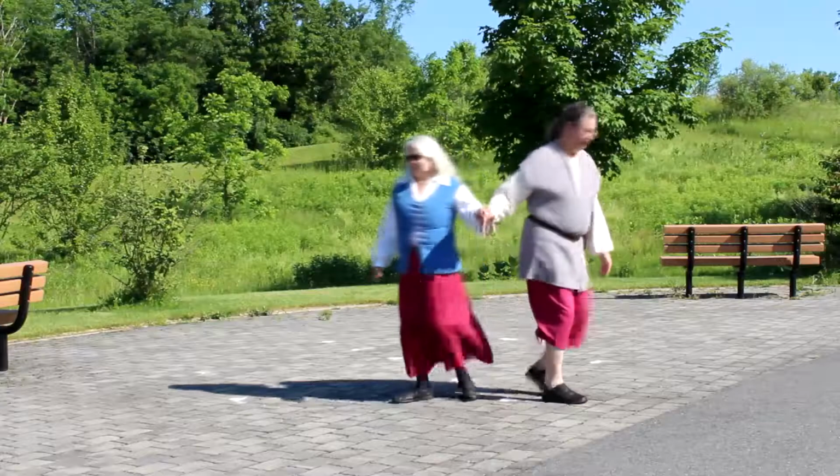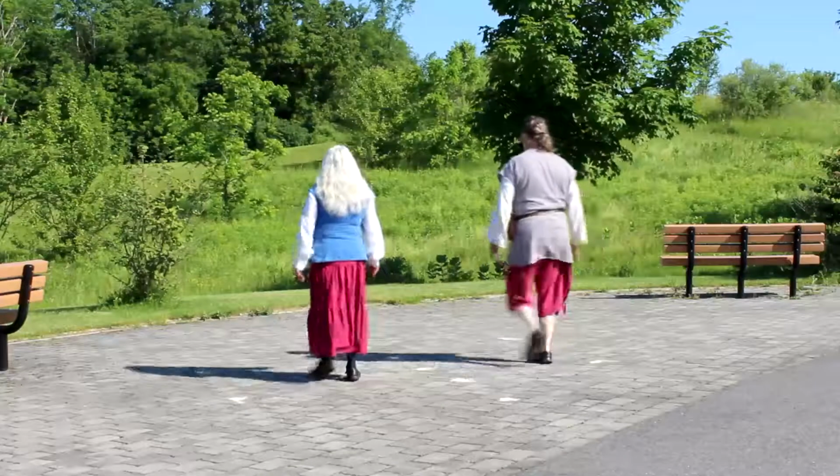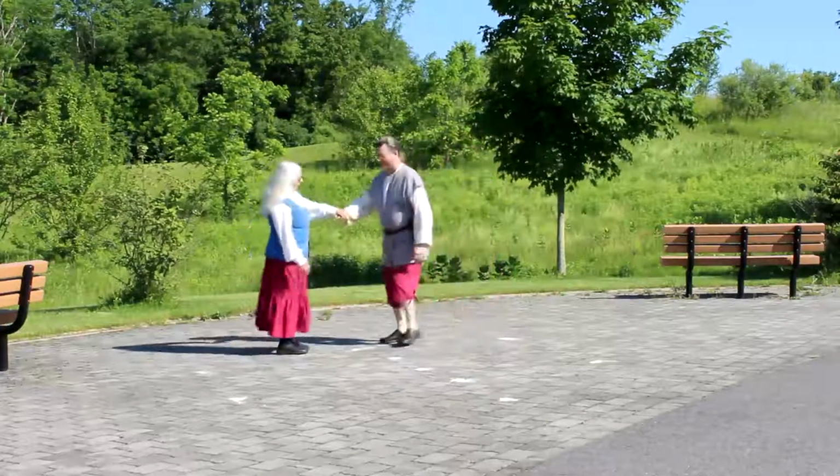Partners are going to turn away from each other and cast down the outside, following the top lady and the top gent down the outside. When you meet at the bottom, you lead back up the center with the lady's palm down on top of the gent's palm down, all the way back to reach the very top where you started.